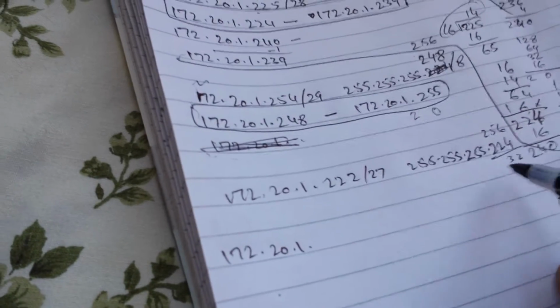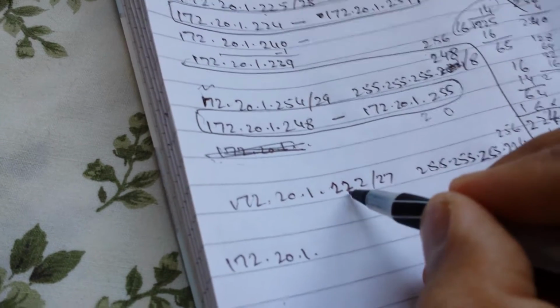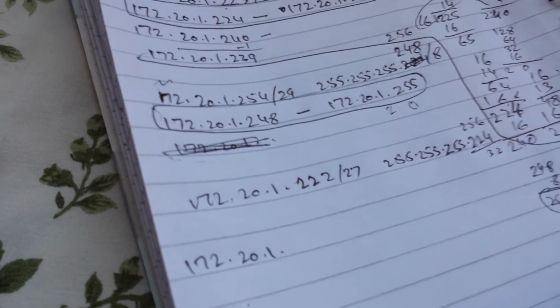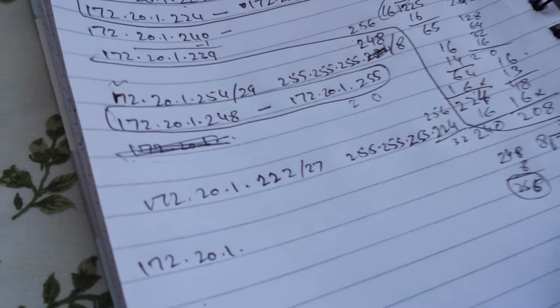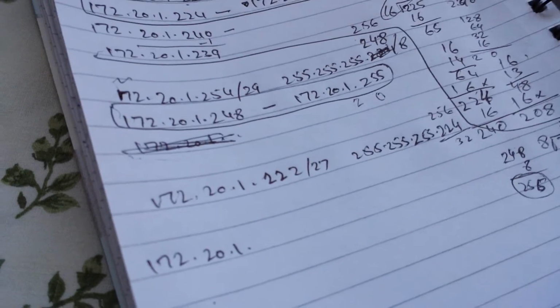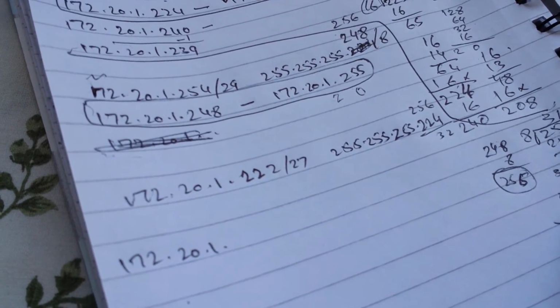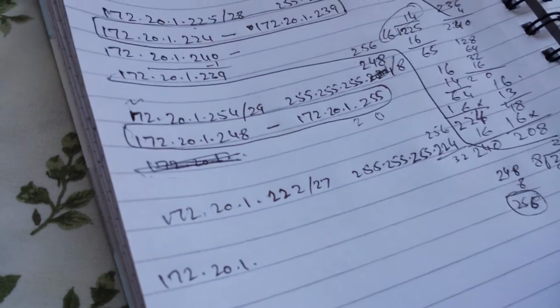172.20.1. So we're going to find the multiple of 32 which is less than or equal to 222. If we multiply 32 by 6, we get 192. If you add 32 to this, we get 224. So this is exactly what we need.